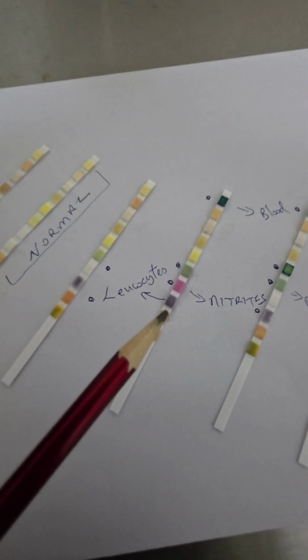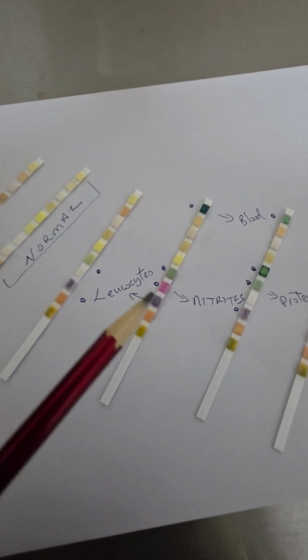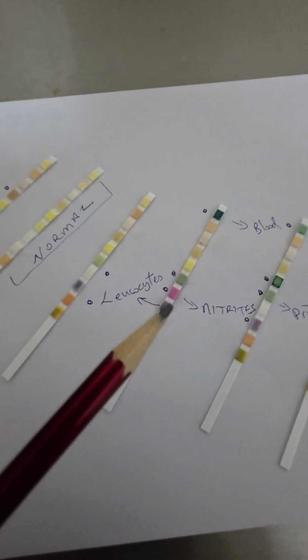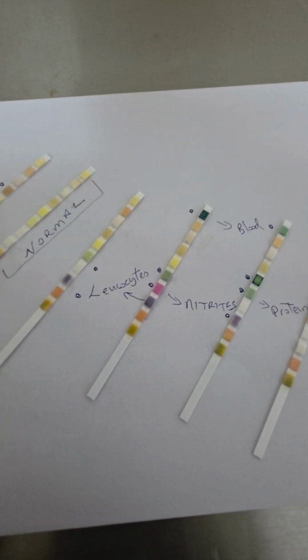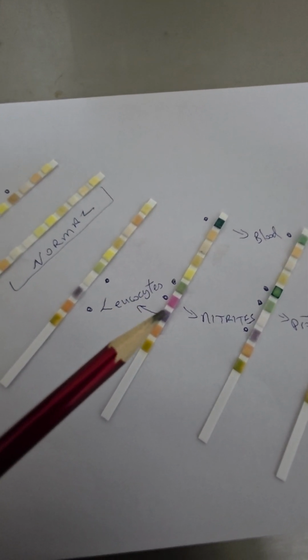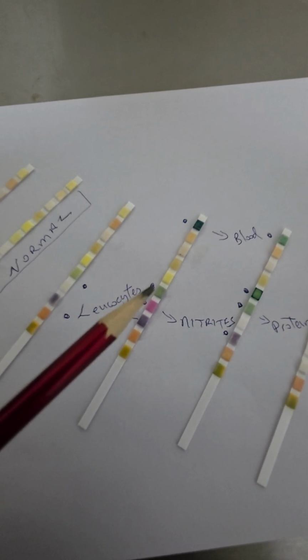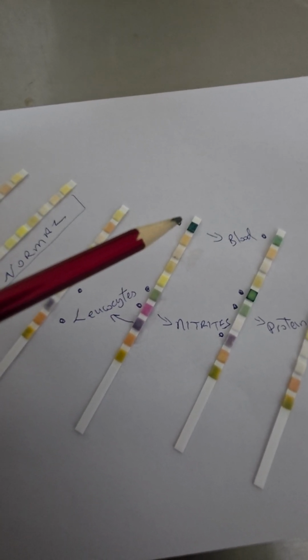This one also has a lot of leukocytes, and has what is called nitrites. Nitrites is a chemical that is formed when there's a great amount of bacteria in the urine. Some bacteria convert nitrates in the urine, and in utilizing nitrates, they produce nitrites. This patient also has a lot of protein in their urine, and my goodness, also a lot of blood.